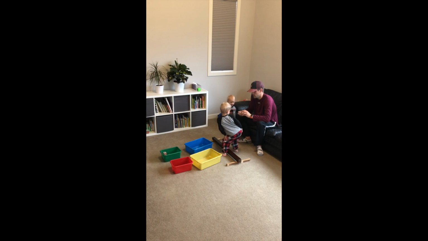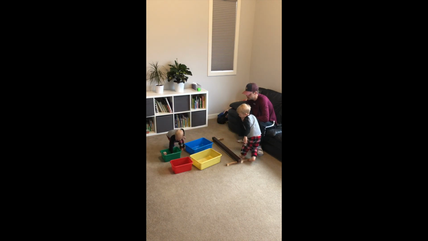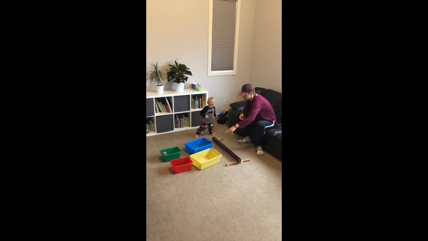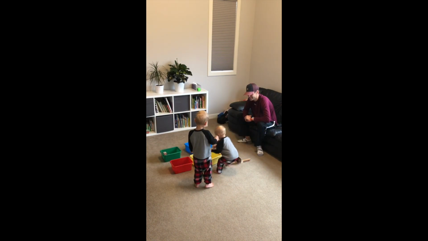So you can see they're actually sorting through the blocks. Sometimes they're throwing the blocks. Sometimes they're walking over and placing them in the bin. And if they make a mistake, they can just talk to each other and correct that mistake. So it's a great way to add in some learning content and get some movement in your classroom to make activities more engaging and entertaining.